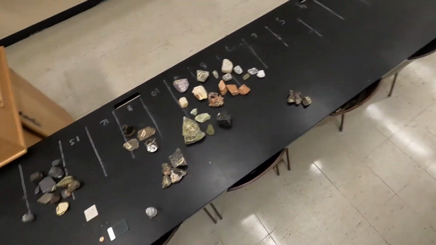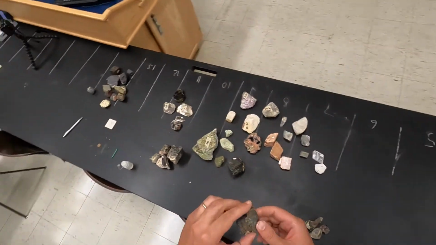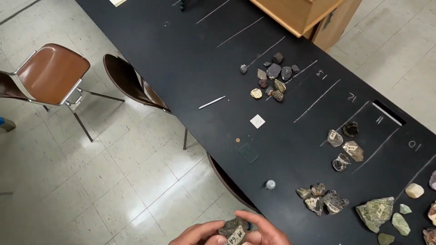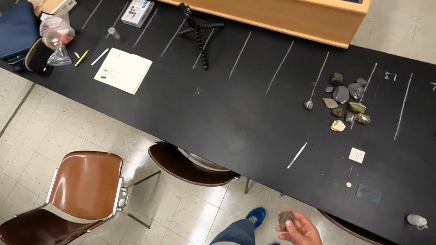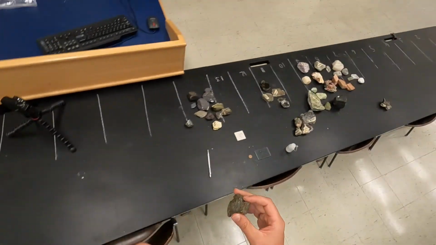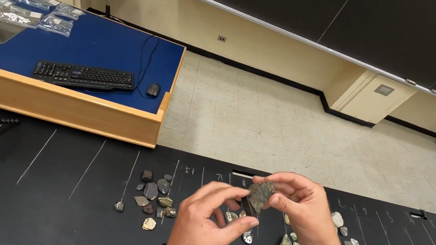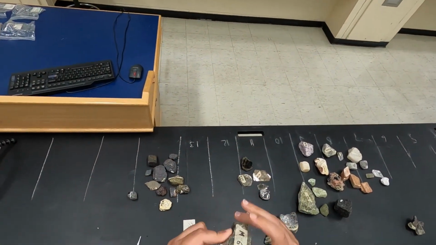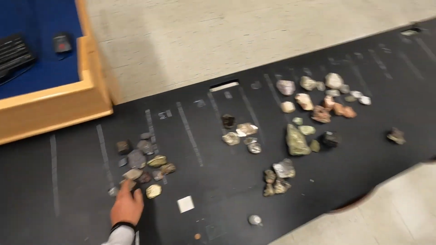Okay, so we have discussed those. Here is another piece of the pyrrhotite. So let's see if I am right. We should be able to attach a magnet, and you can see it does attach. It does have that bronze color. So definitely I would put it close to this other specimen.